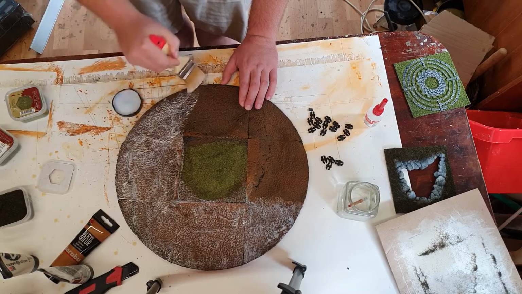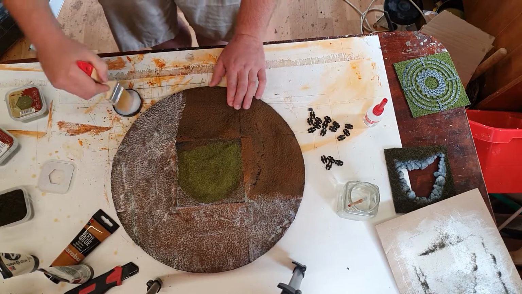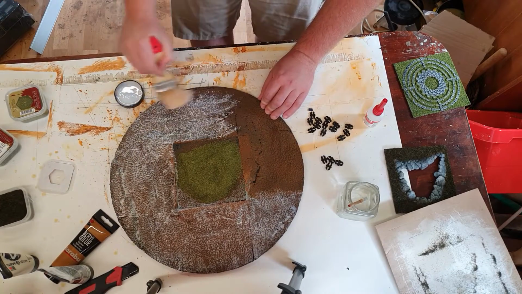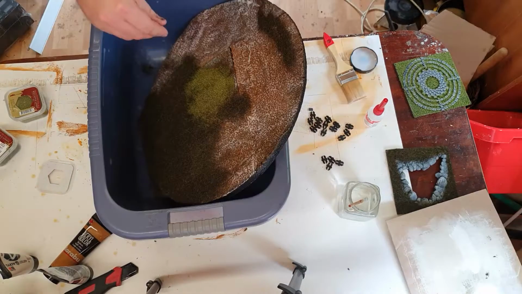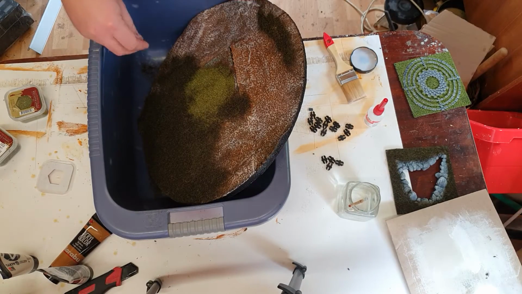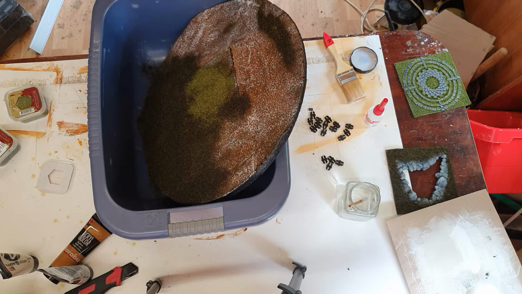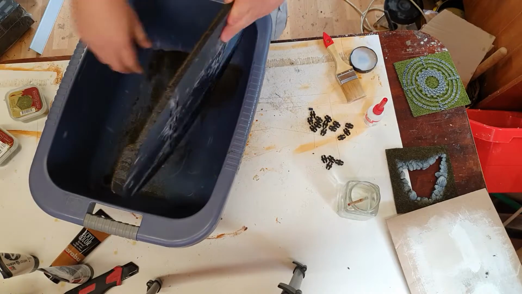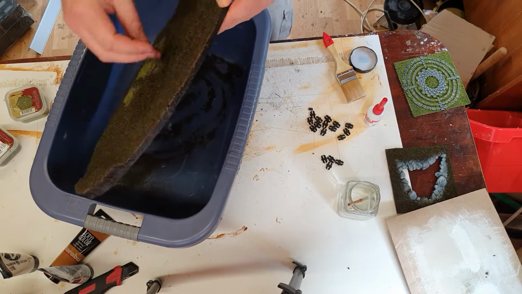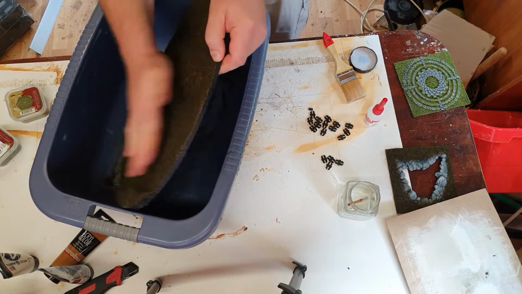And the process is once again the same. Thin down some glue, paint it on where you want the grass to go, sprinkle it on, and shake off any excess grass.